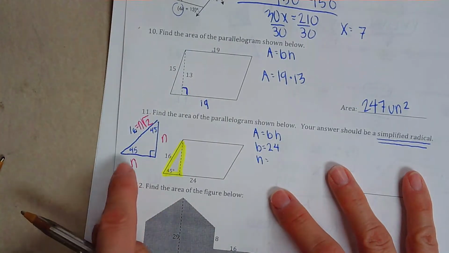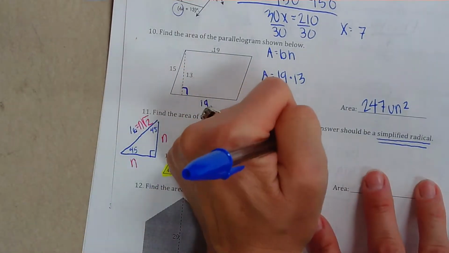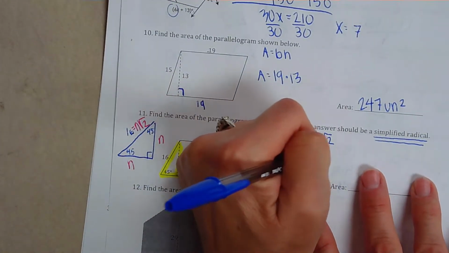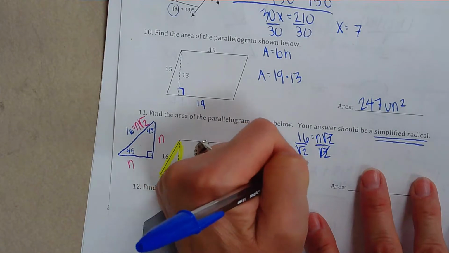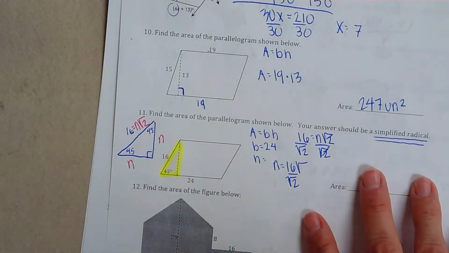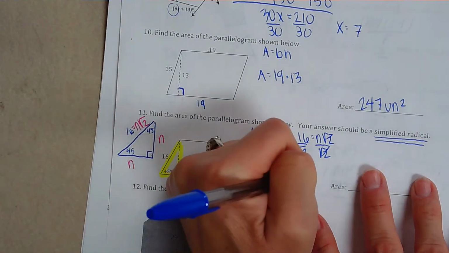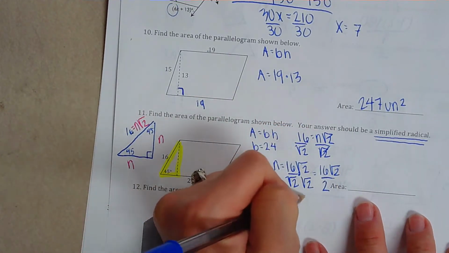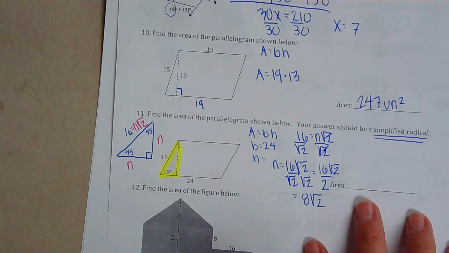And hopefully you remember the sides: n, n, and n rad 2. Okay, so we're going to solve for n. 16 equals n rad 2. We'll divide by rad 2 and divide by rad 2 and get n equals 16 over rad 2. Can't have a radical on the bottom, so I multiply the top and the bottom by rad 2. And I end up with 16 rad 2 over 2, which simplifies down to 8 rad 2, because 16 divided by 2 is 8.